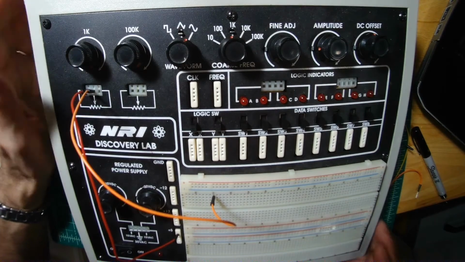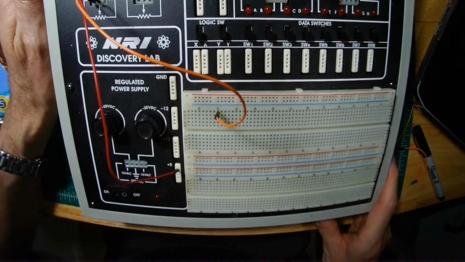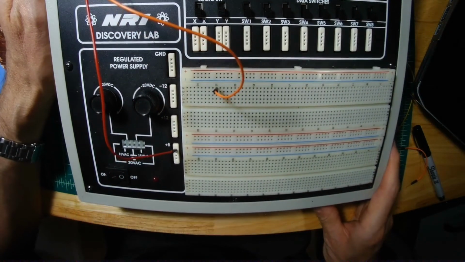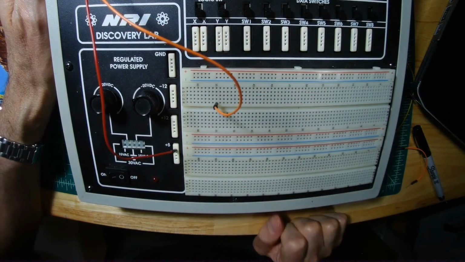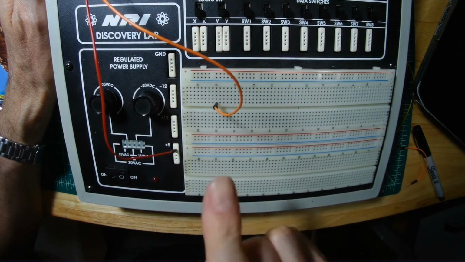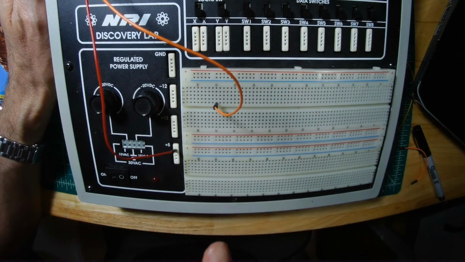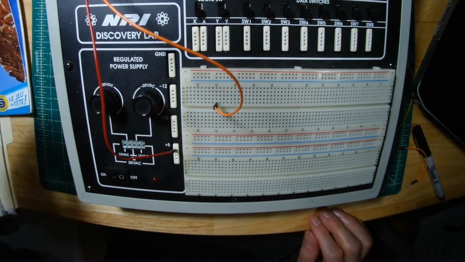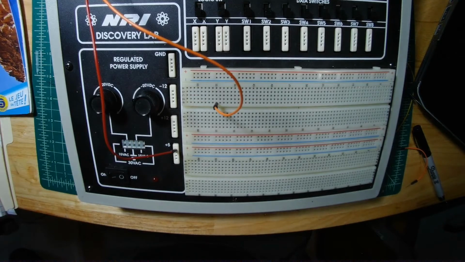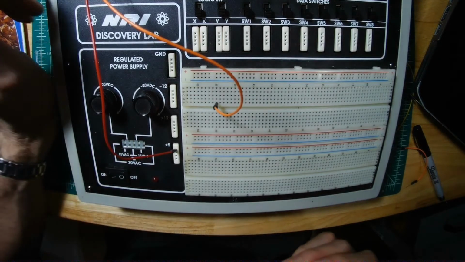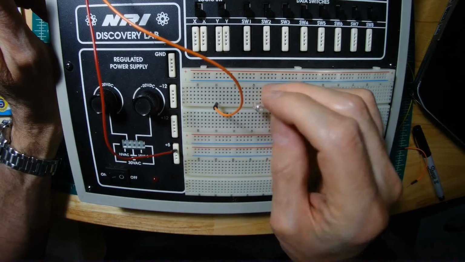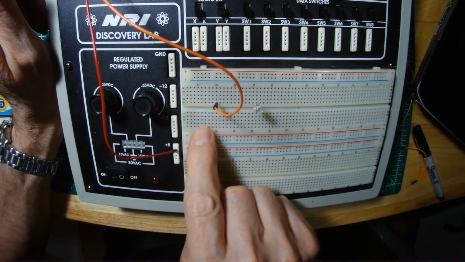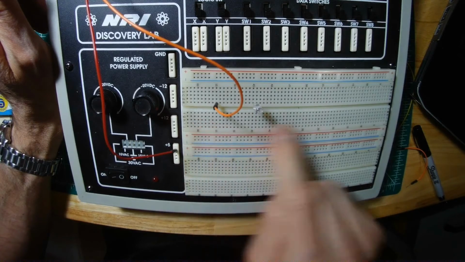Okay, so then, let me go back here. I put it on 55, so I'm going to go here instead. Okay, I'm on 55, so next I'm going to put my LED. So I'm putting the LED here, positive side here, so the anode is here and the cathode is here.